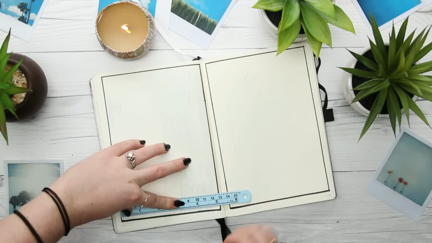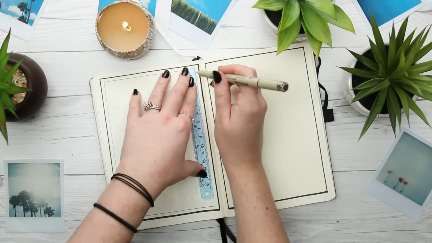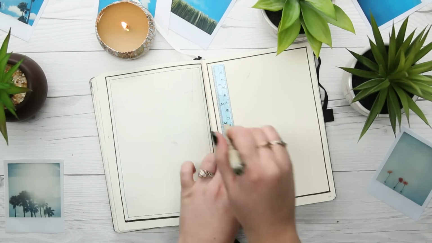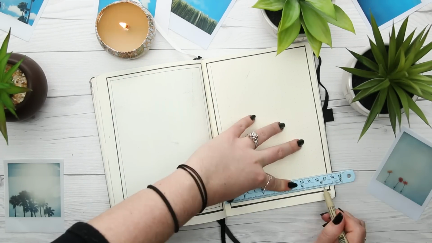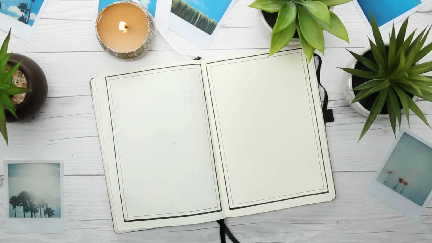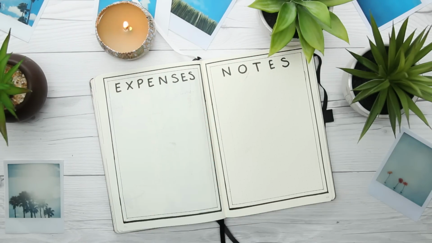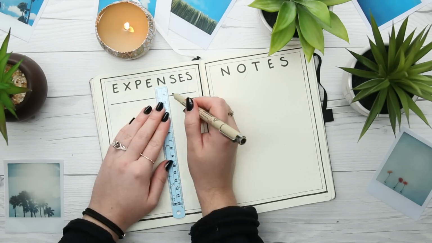So I decided to add just a little bit of depth and just put a big border around the page. Nothing fancy, super easy. I'm just using a ruler and a pen. There's nothing crazy going on here, but for some reason I think it looks really nice. I'm putting it on both pages, so one page will be my expenses page and the other page will just be my notes page for brain dumping and whatever I need.